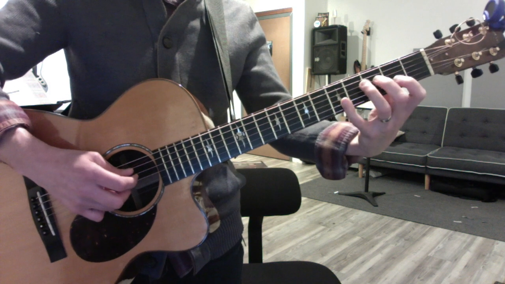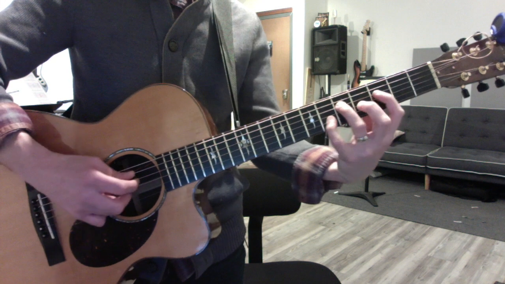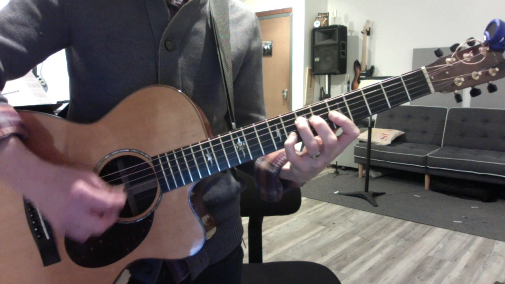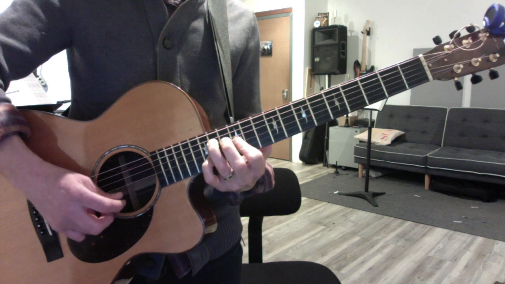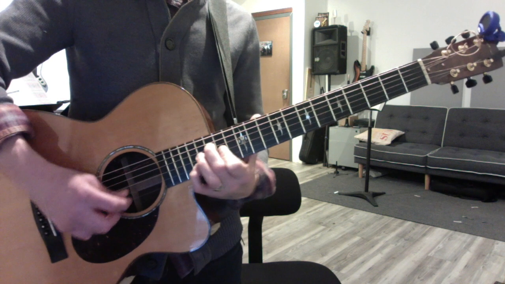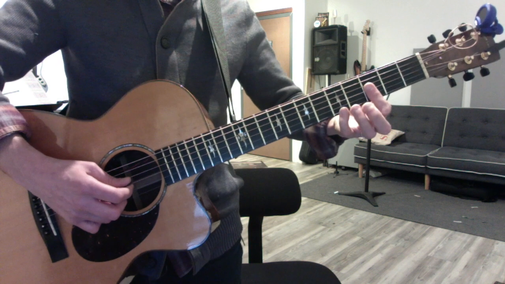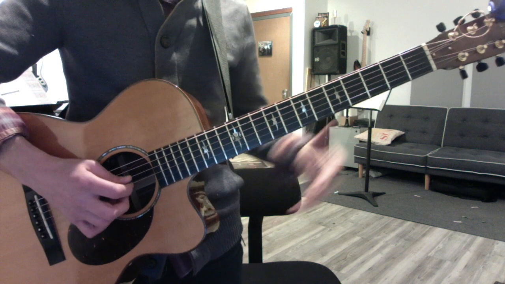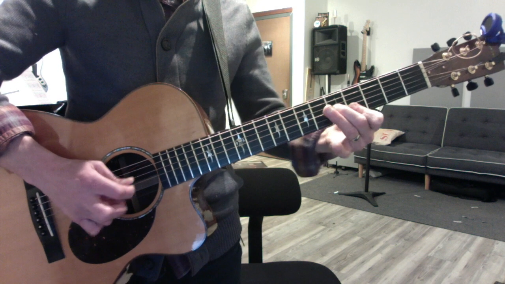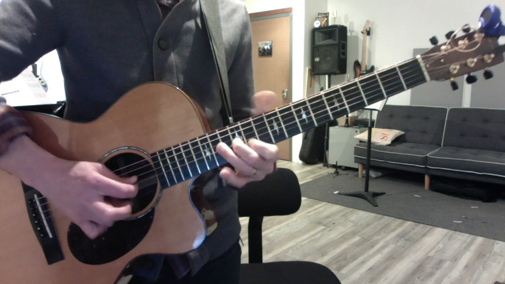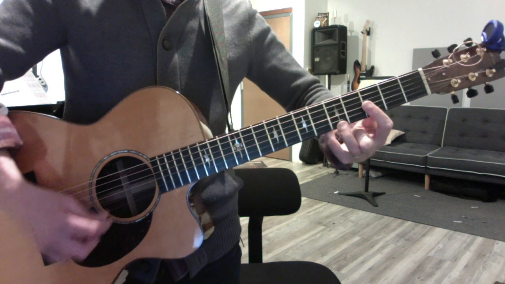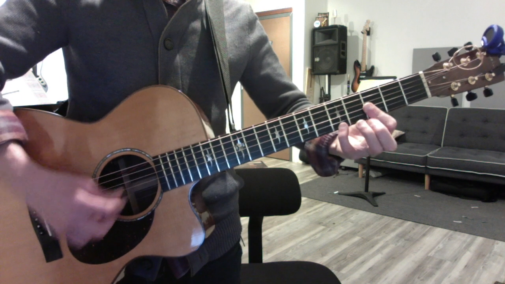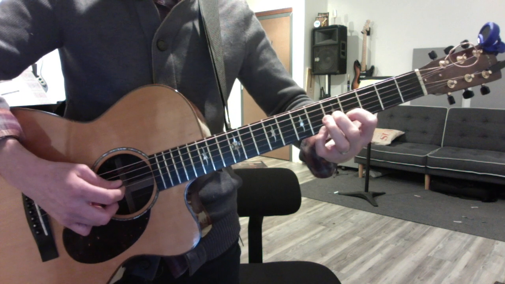Next, now you have to adjust for the B string. And then finally here, because the thirds are different on the G and the B, this is the anomalous string pair, then the chords are going to look different. So here's your major 7. I'm going to use my pinky so I can leave it down and play a minor 7 like so.